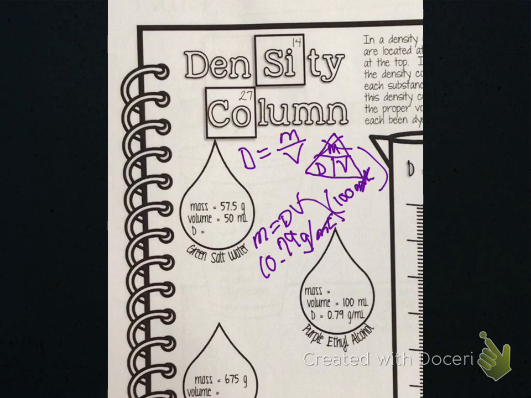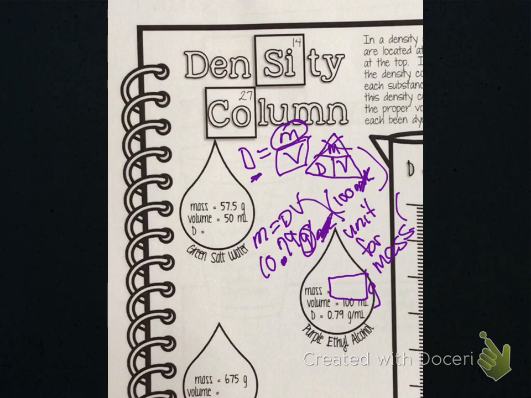And I'm going to multiply that by 100 milliliters. Our milliliter unit cancels out and we will be in grams, which is what we want, because grams is the unit for mass, which is what we have to calculate. So at this point, it's 0.79 times 100. I'm going to let you get that number out of your calculator and put that right here. And remember to have a g on the end of that number. So for each of these drops of water, you're going to do a calculation. You might be calculating density, mass, or volume.